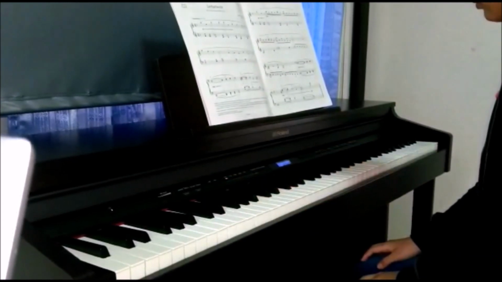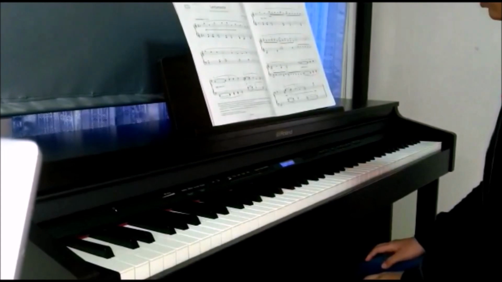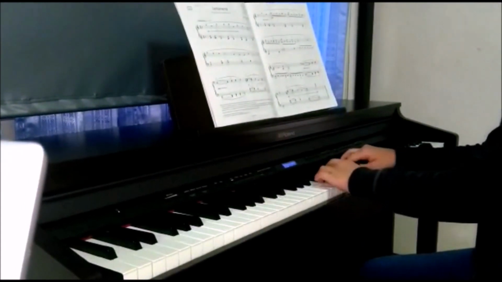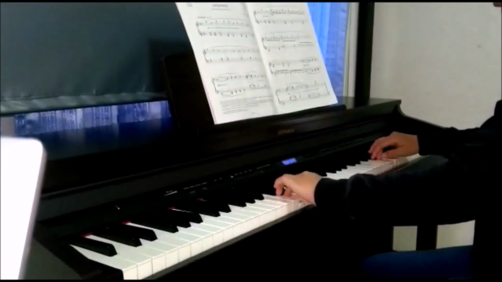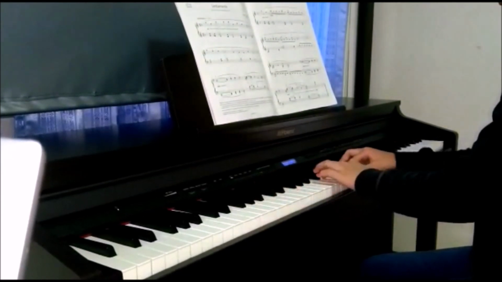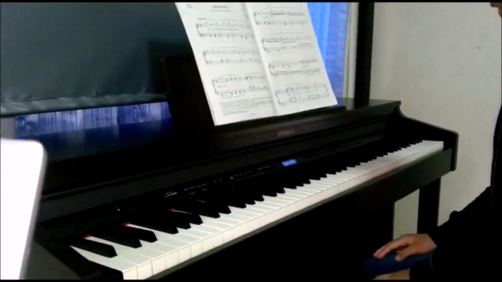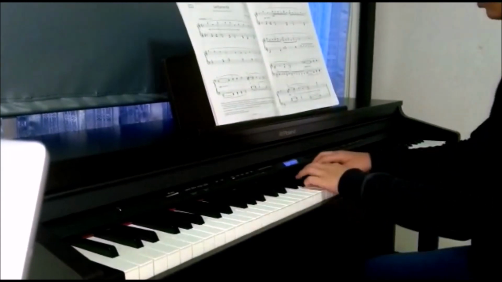An F major contrary motion. And a C sharp minor contrary motion.